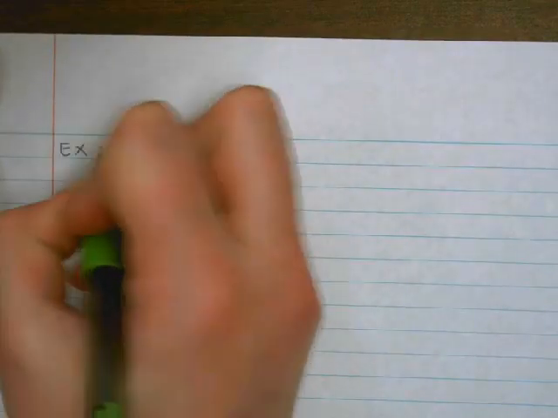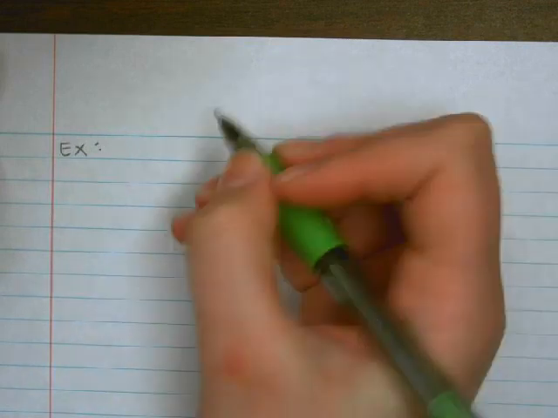All right, so we're going to go through 2 example problems using Euler's, so that we know that we can work with the process.